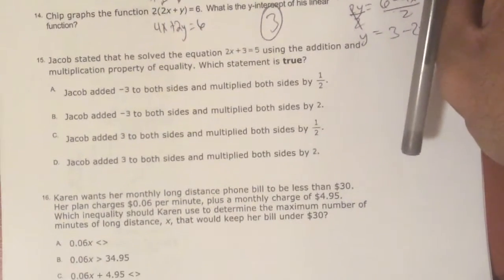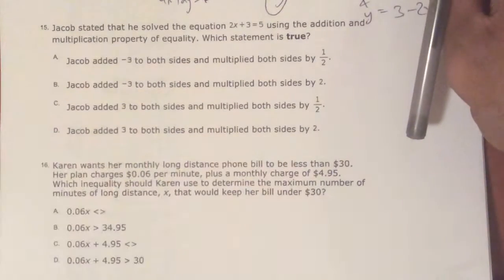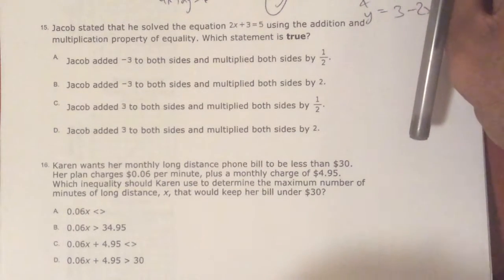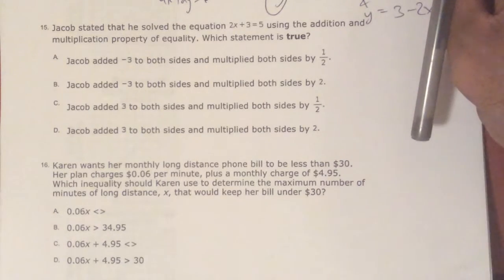Okay, starting with number 15, I can use my calculator. From this point forward, I'll be using the calculator at random points. But if you would like to use the calculator at any time, you're welcome to.